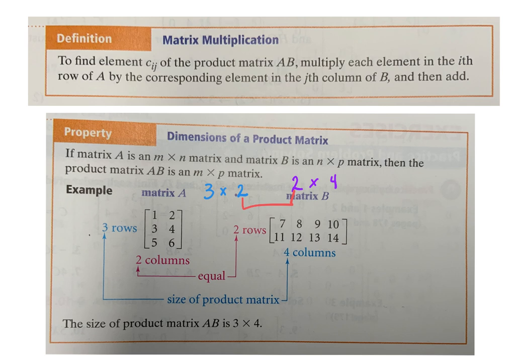And that represents, okay, I can do it. And then your answer will always be these two numbers. So the two inner have to agree, and the two outer will be your new dimensions for your answer. As you go through this matrix multiplication, the first thing you have to check is, can I do this multiplication? Do the columns of my first match the rows of my second? So order matters when you do matrix multiplication. You'll get a different answer, or you won't be able to do it at all one way.